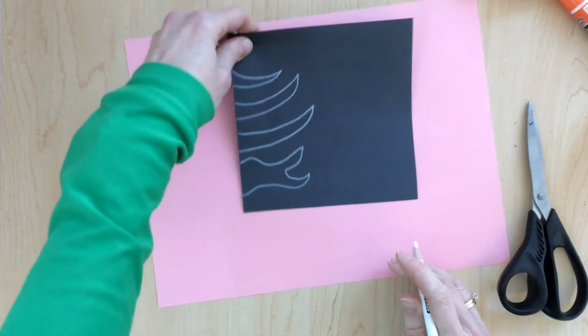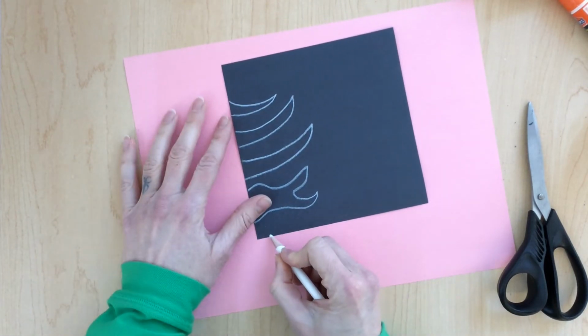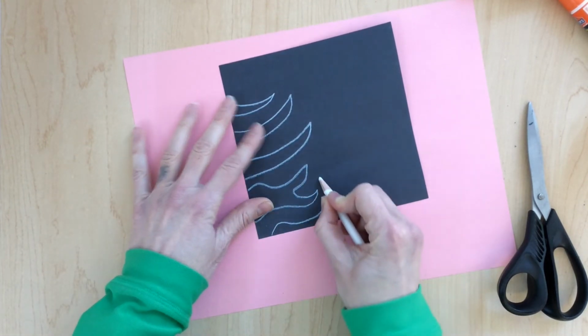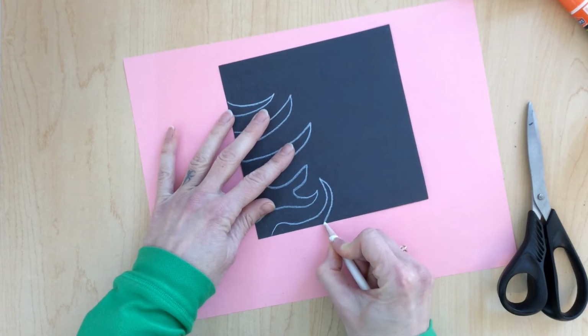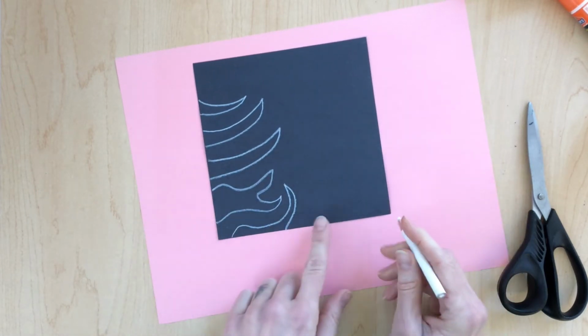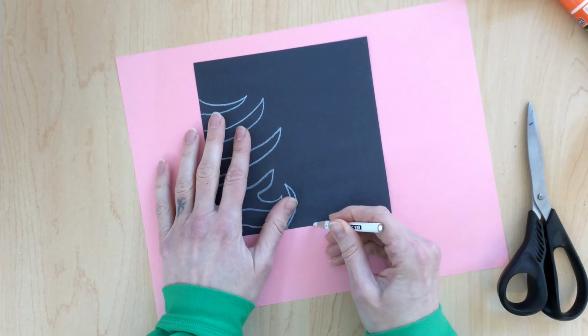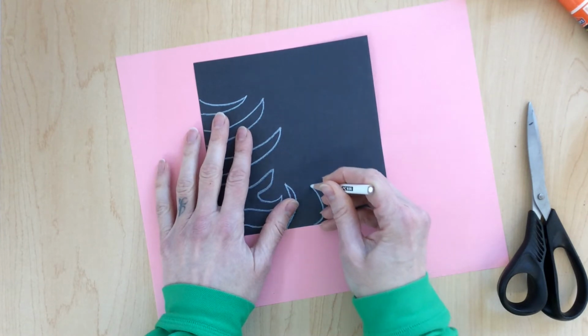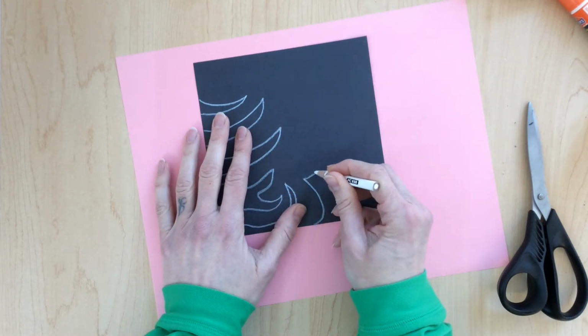Now I'm ready to turn my paper. So now I have a new challenge. On this side, I have to make sure that these shapes don't touch the first ones. They can go around them like that, that's super cool, but they can't touch the original shapes from the other side. And of course, there needs to be space between each one of these.